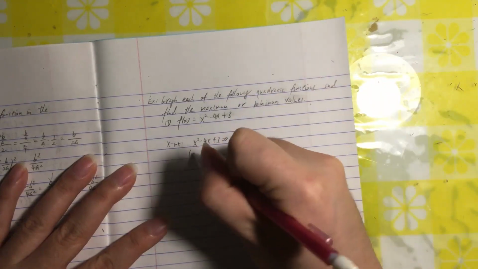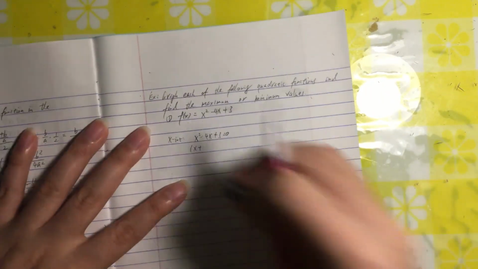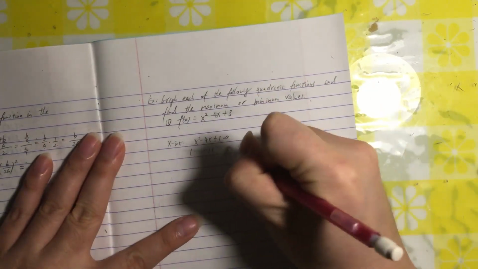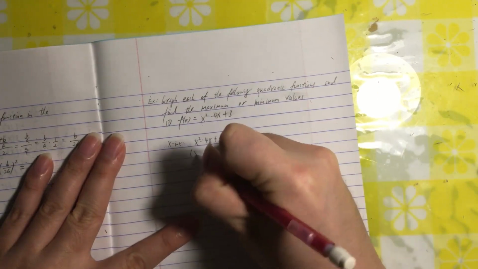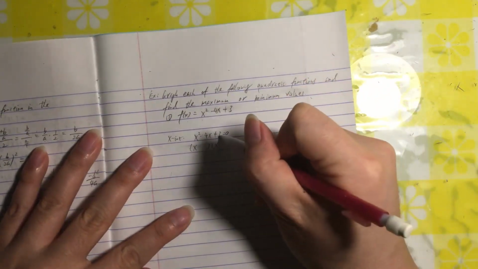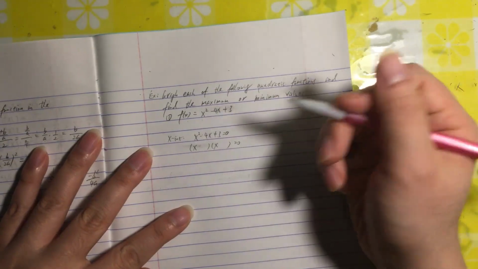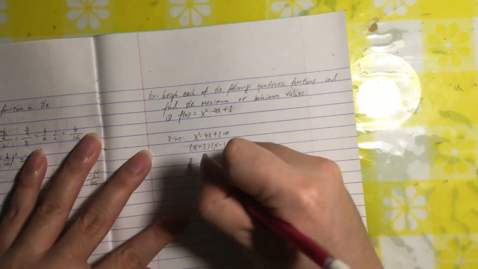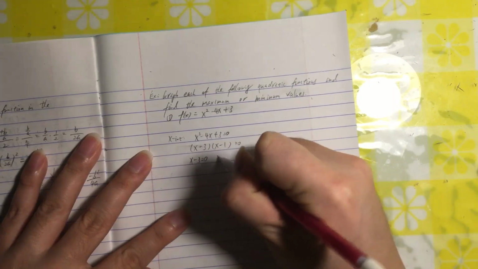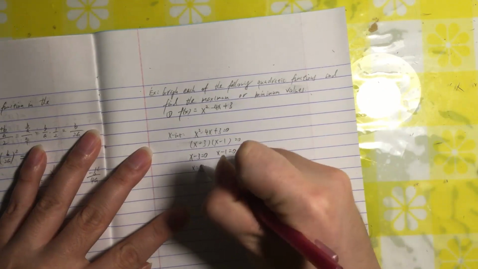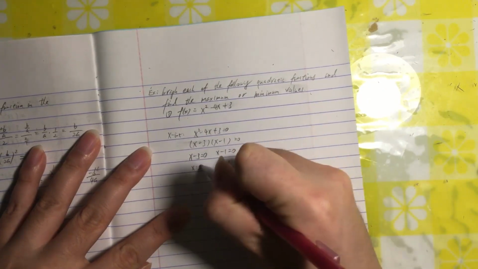If we factor the function, we first draw two parentheses and put x in each parenthesis. Then find two numbers that multiply to be 3 and add to be negative 4. Here we have negative 3 and negative 1. Then we have x minus 3 equal to 0 and x minus 1 equal to 0, which means x equals 3 and x equals 1.